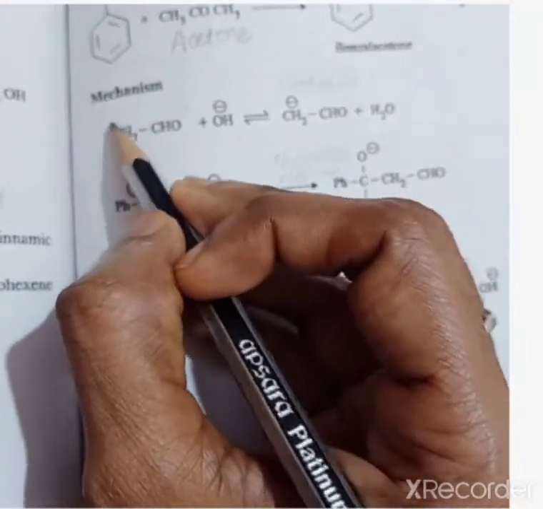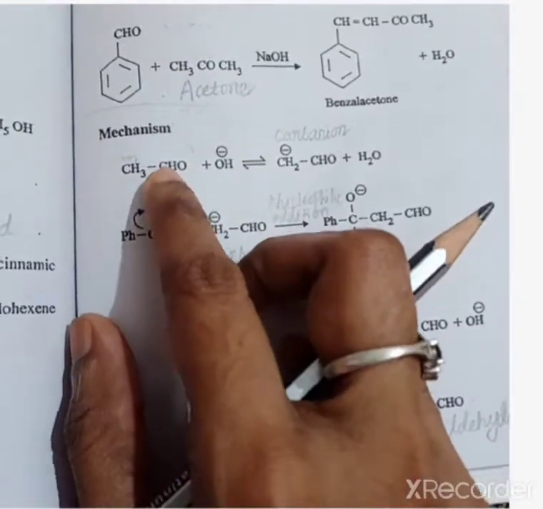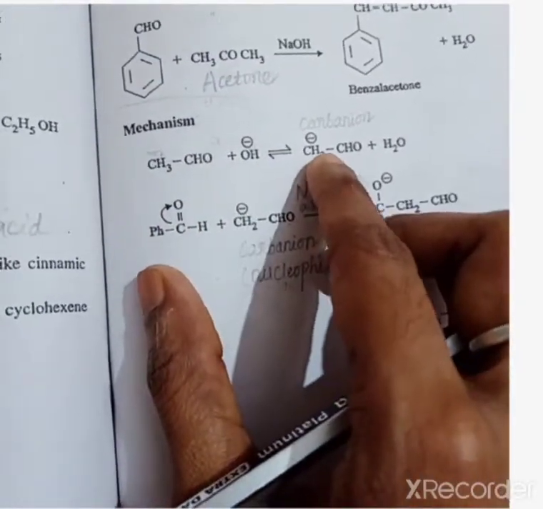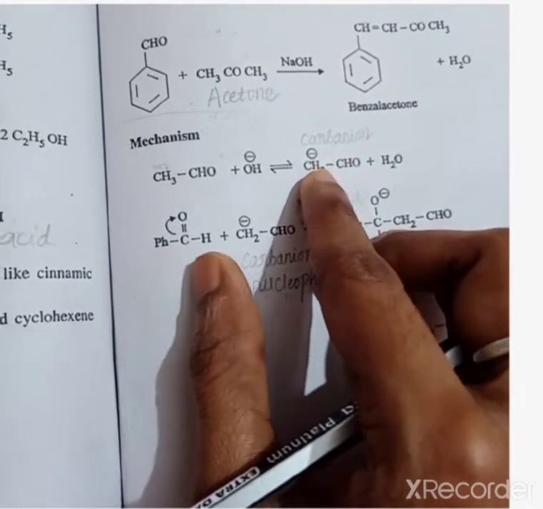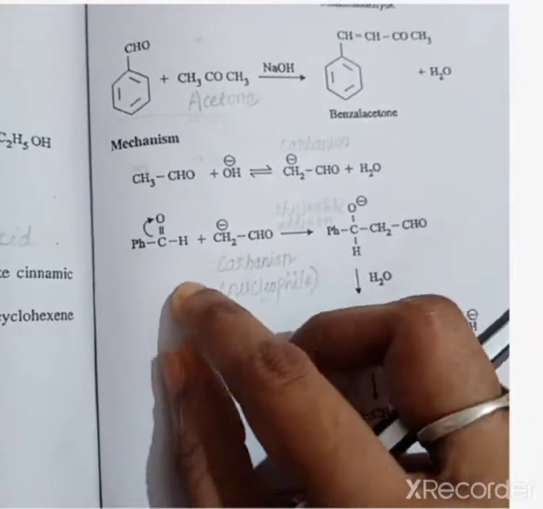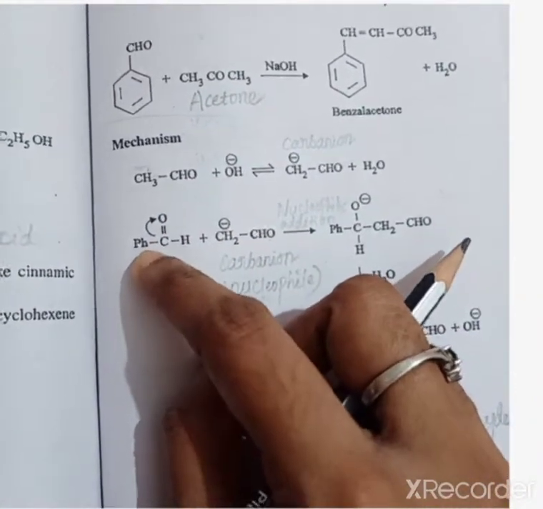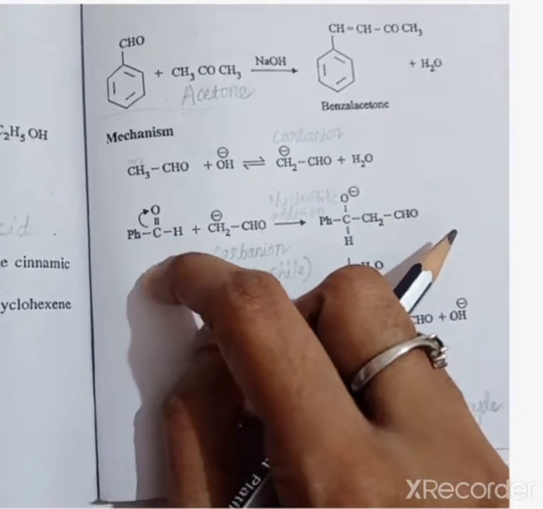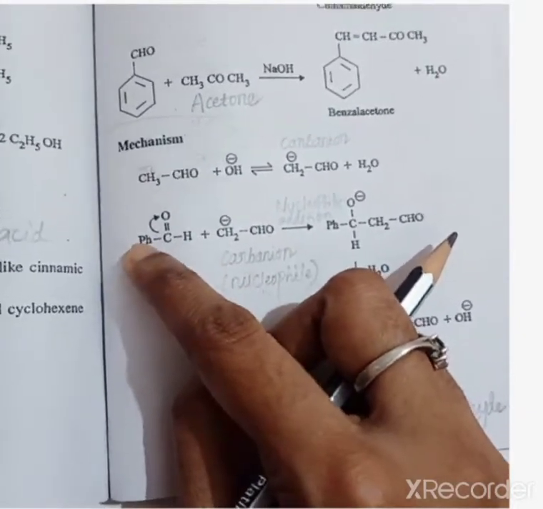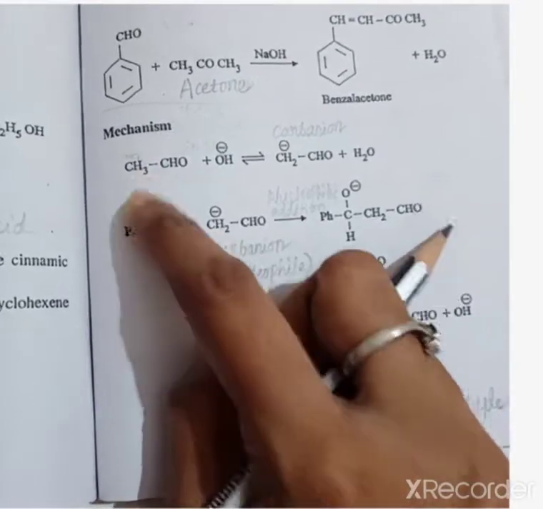Getting a negative charge, it is a carbanion, or nucleophile. This compound is a nucleophile or carbanion. So it becomes CH2 minus CHO plus H2O. Next, in the next step, Ph means C6H5, the symbol of Ph, benzene. So Ph C double bond O plus H, which is the aldehyde group.